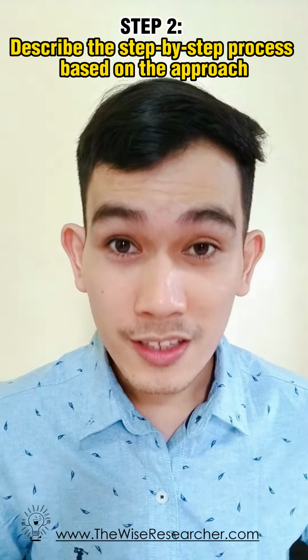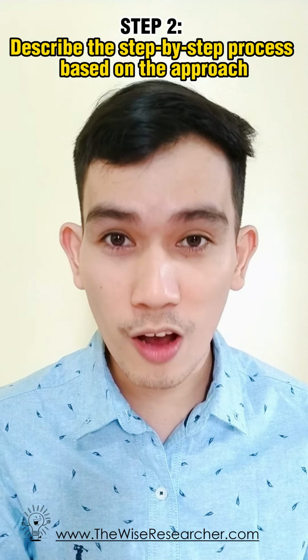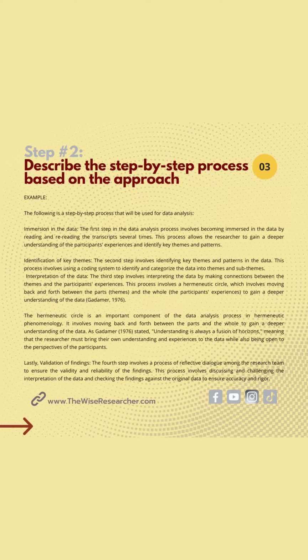Step number 2. Describe the step-by-step process of the approach. Example. The following is a step-by-step process that will be used for data analysis. First is the immersion in the data. The first step in the data analysis process involves becoming immersed in the data by reading and rereading the transcripts several times. This process allows the researcher to gain a deeper understanding of the participants' experiences and identify key themes and patterns.